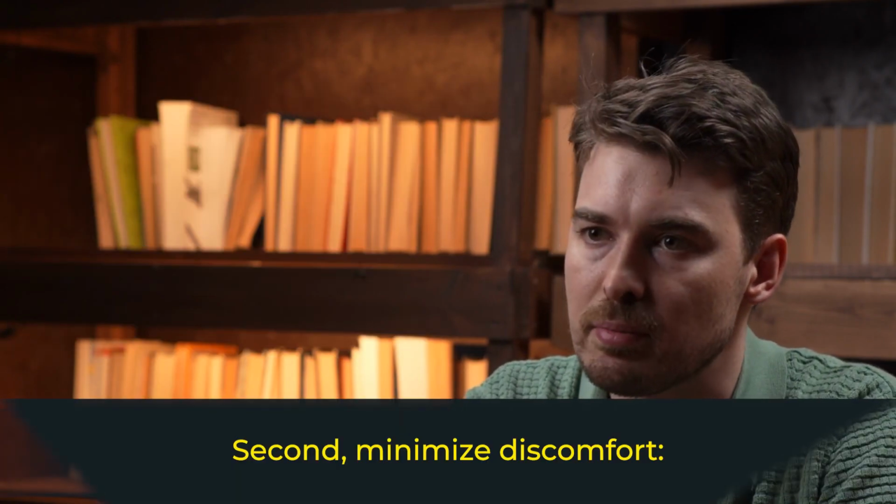Secondly, minimize discomfort. If the patient is tense, offer them short breaks. Use a mirror to show problem areas. This will engage the patient in the process. Visualize the data. After the examination, show the patient the images on the screen and again involve them in the process. For example, let's look at the image together. Here we can see it right here. This, and this.